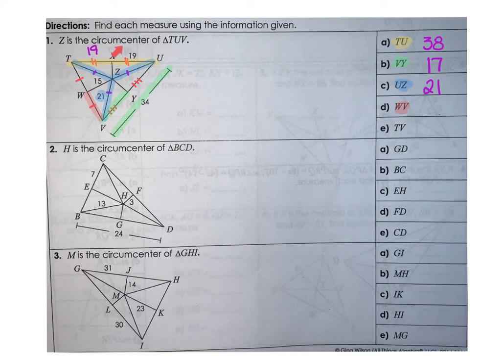I also know that because this is a circumcenter, it's a perpendicular bisector. So what is this angle? It's the right angle, isn't it?